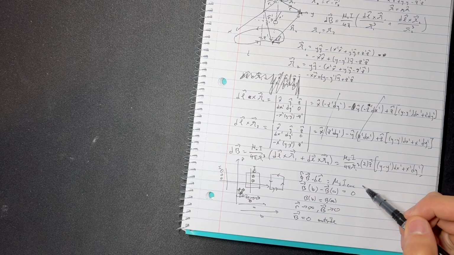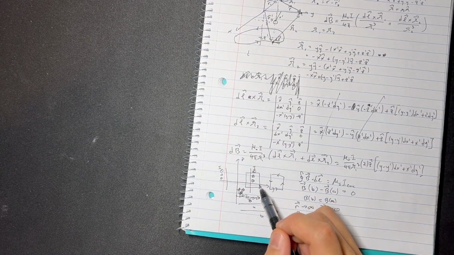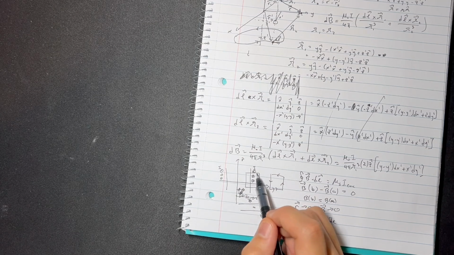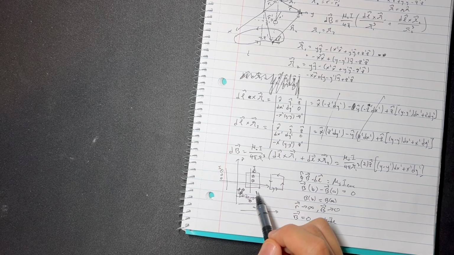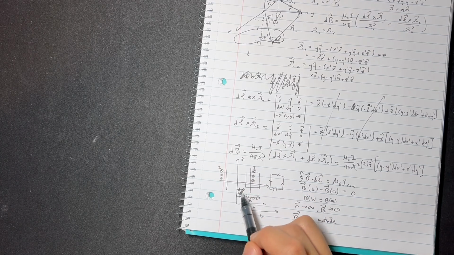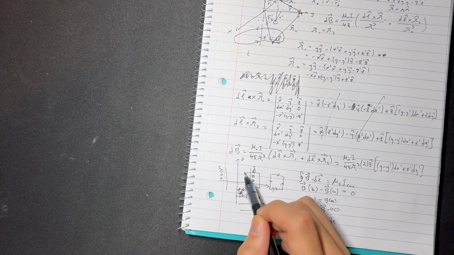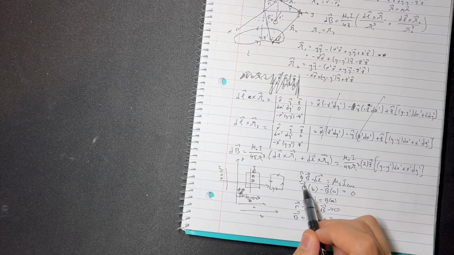If we look at this integral for outside of this loop, since B is 0 outside the loop, this becomes 0. And then these perpendicular components, or these radial components, are also 0, because we know the magnetic field is in the direction of the axis of the solenoid. So only this part of the Amperian loop has a contribution to this integral.